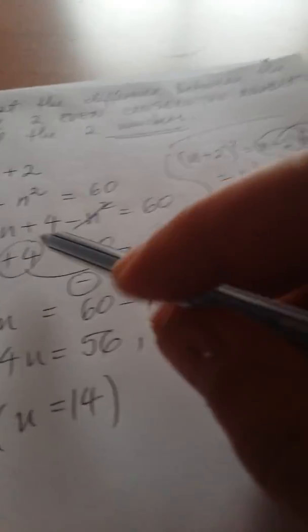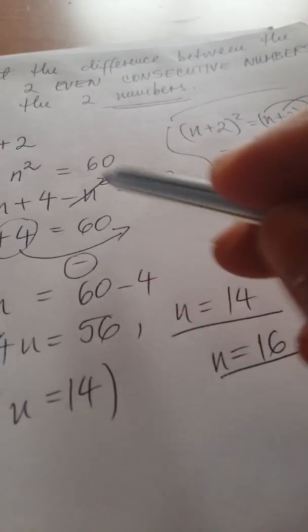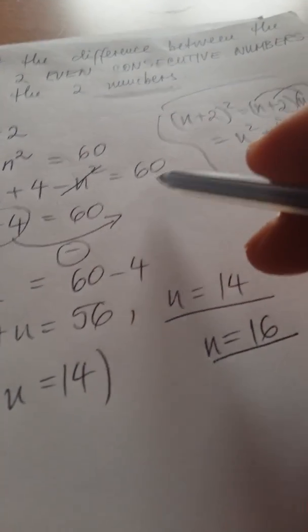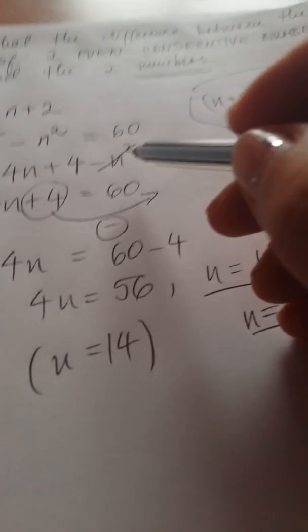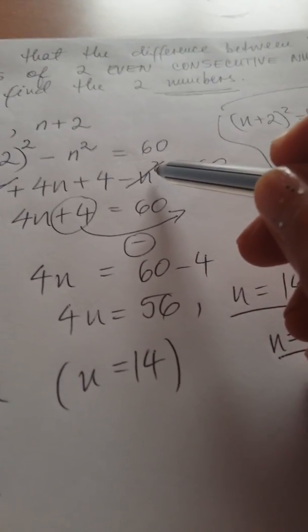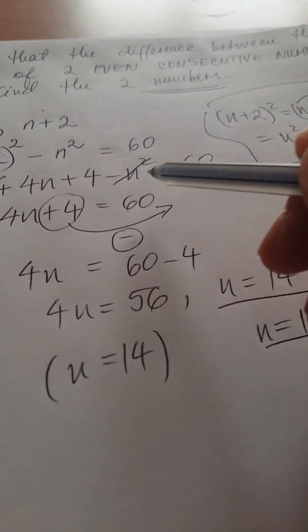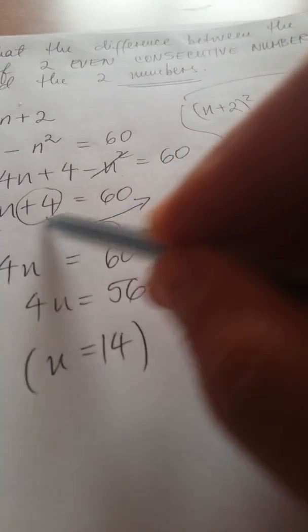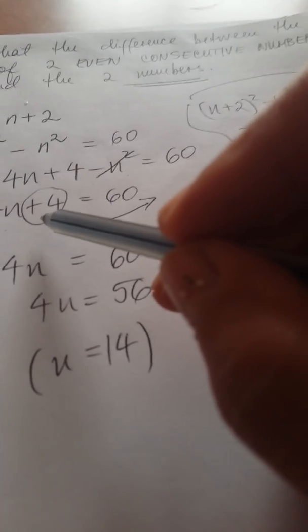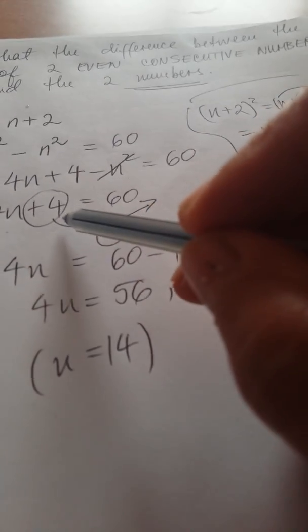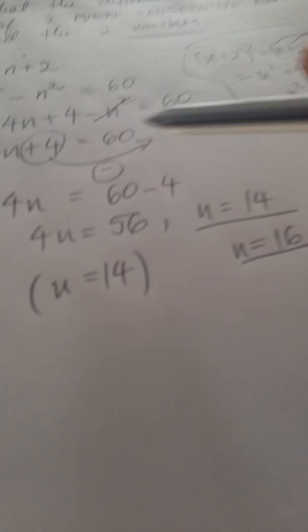Now let's go back to our equation. So n squared plus 4n plus 4, take away n squared is equal to 60. Now we've noticed that the two n squared, because one is positive and the other one is negative, cancel each other out. So we end up with an equation which looks like this: 4n plus 4 is equal to 60.